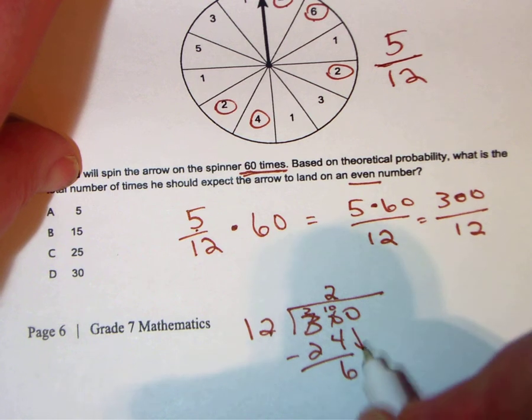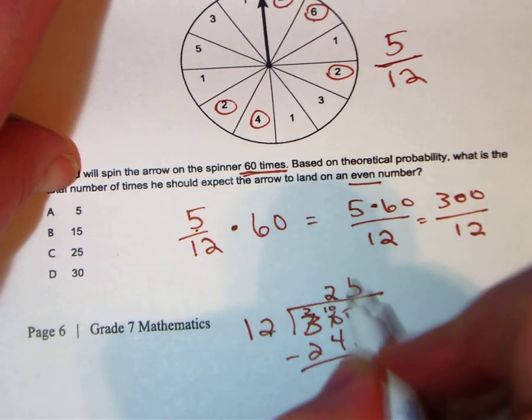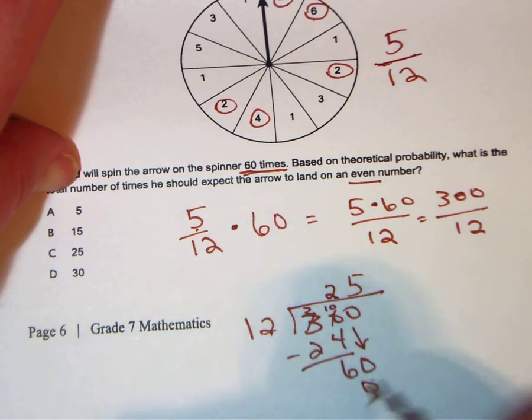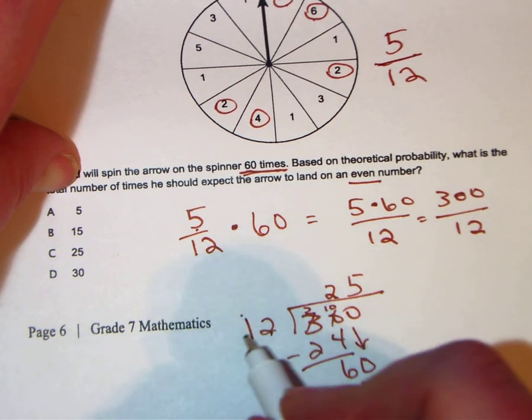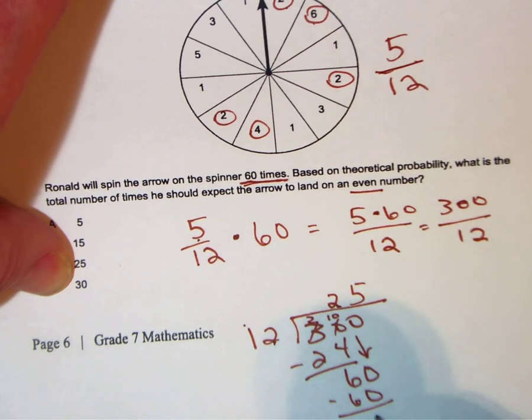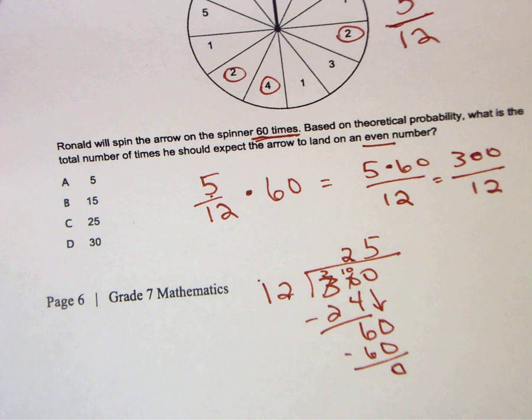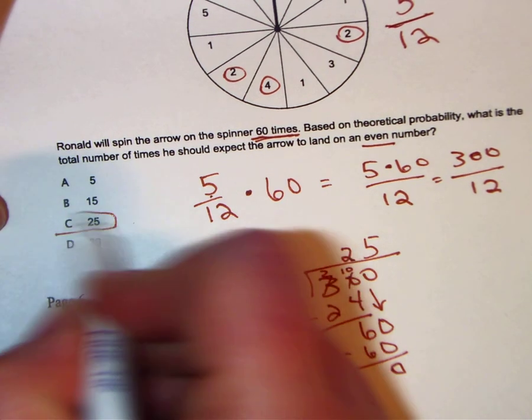Bring down your 0. So 12 goes into 60 5 times. 5 times 2 is 10. And 5 times 1 is 5, plus 1 is 6. And 60 minus 60 is 0. So your answer is 25 with no remainder, and that would be C.